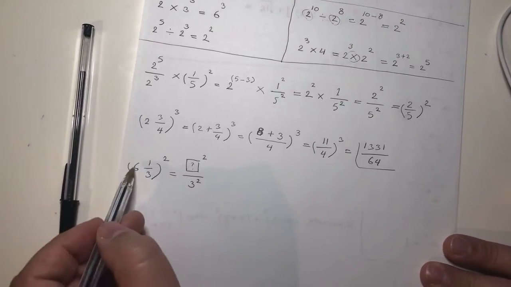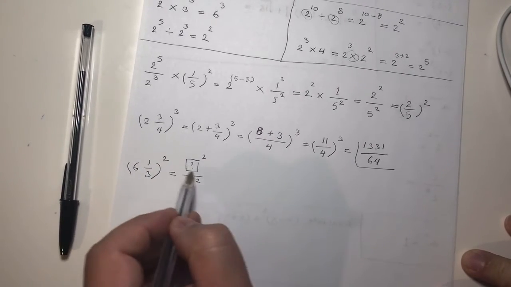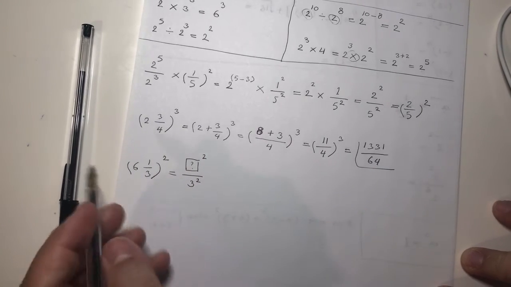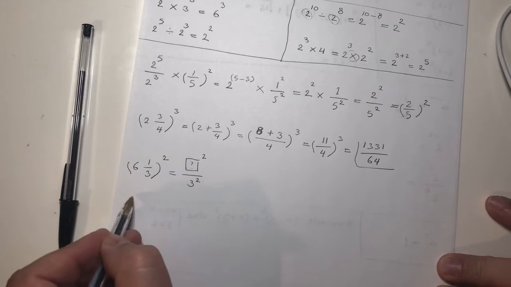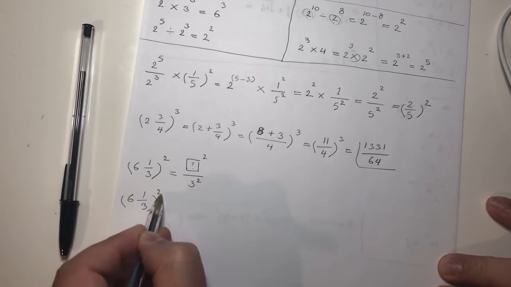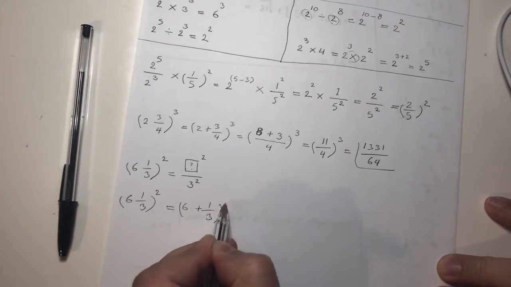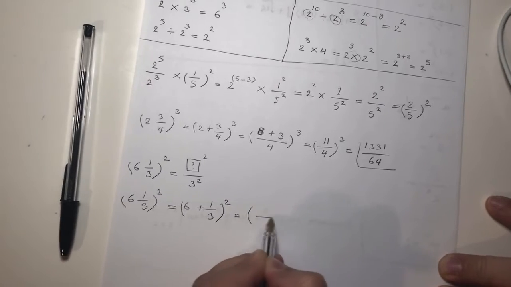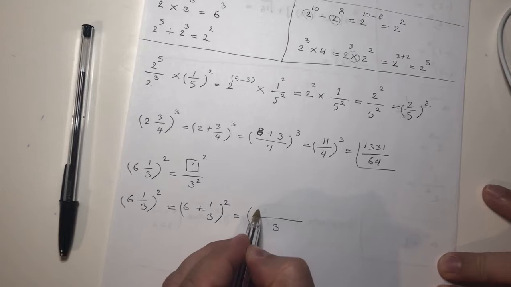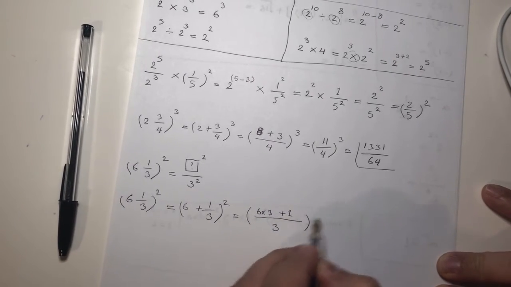How about this one? 6 and 1 over 3, to the power of 2, equals what number to the power of 2 divided by 3 to the power of 2? So we start from this side. 6 and 1 over 3, to the power of 2, equals 6 plus 1 over 3, to the power of 2. This equals, with a common denominator of 3, 6 multiplied by 3 plus 1, to the power of 2.